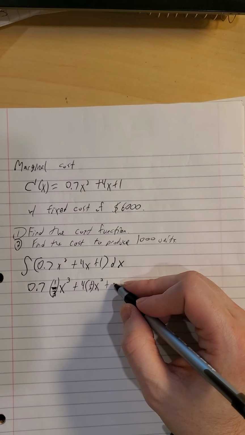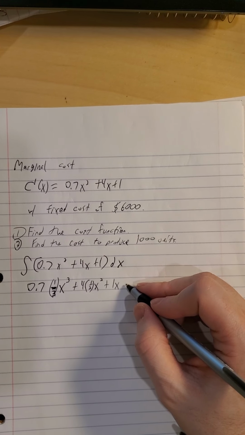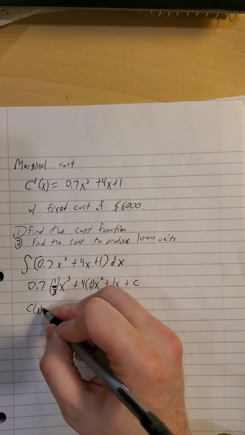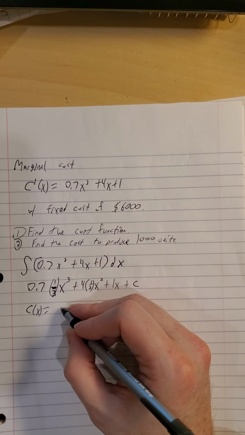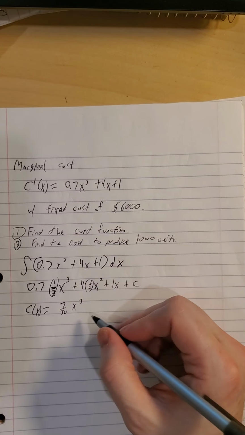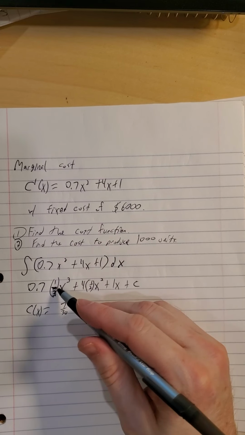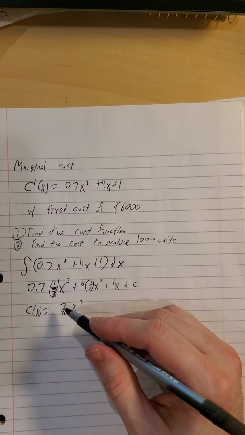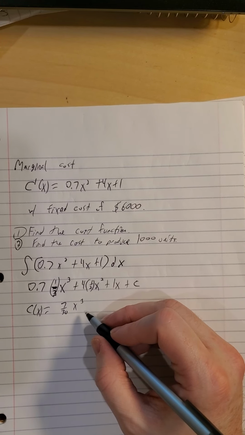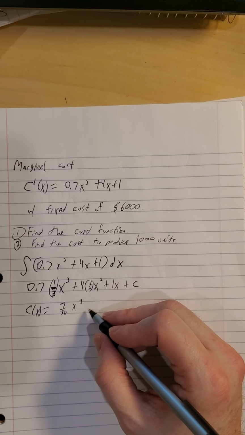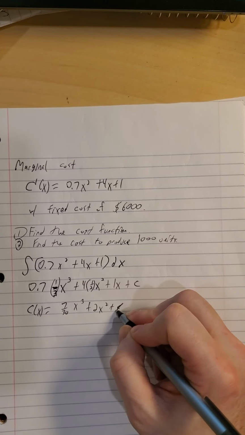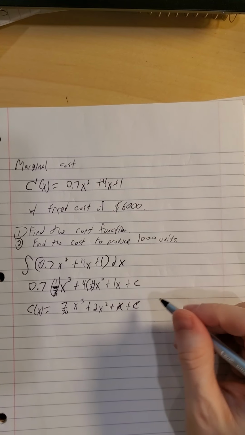And antiderivative of a constant is a linear. So c of x would be 7/30 x cubed. So 7/10 over 3. I don't want to use a decimal within a fraction, so we just hit top and bottom by 10. 10/10 is worth 1. So 7/30 x cubed plus 2x squared plus x plus c.